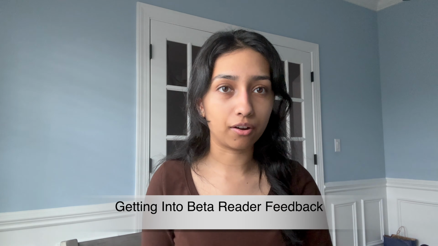So once I had read through it myself, made my reverse outline, and made all of my notes, I started digging into the beta reader feedback. And I relied heavily on color coding for this part. Each reader, including myself, had their own color.